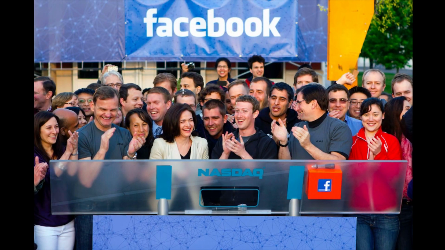Now, you might be surprised to know that Facebook is no longer owned by its Harvard founders. That is because Facebook had an initial public offering in 2012, also known as an IPO. An IPO is when a company sells its stock to the public for the very first time.